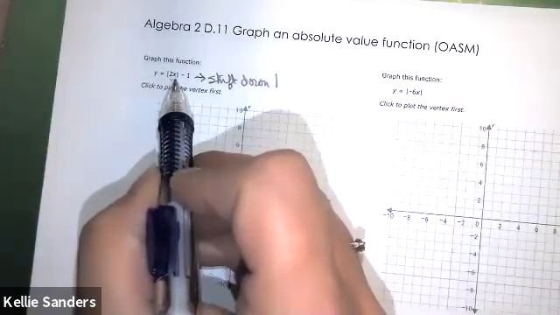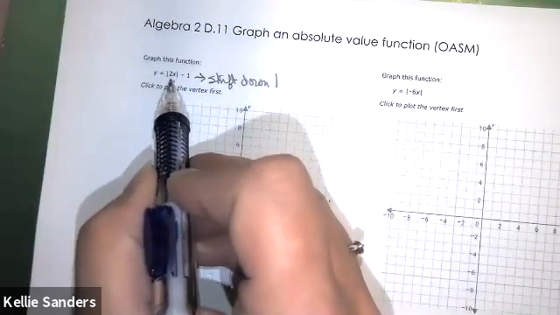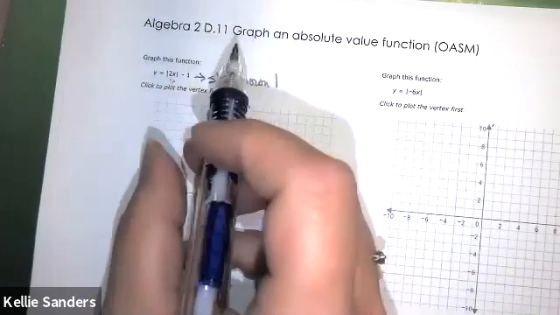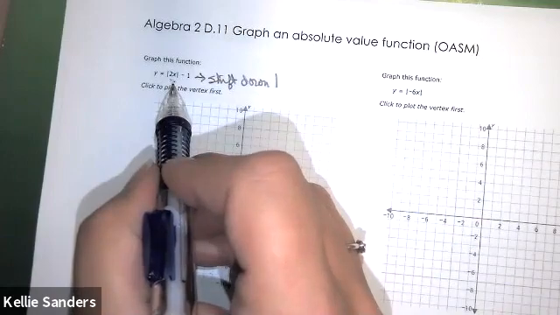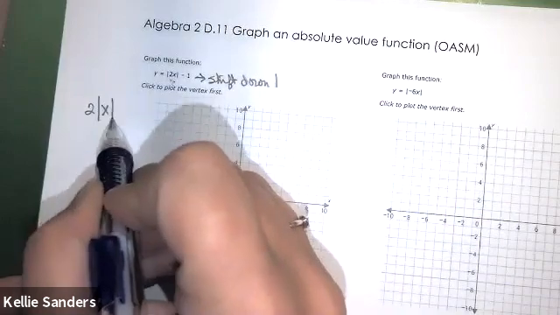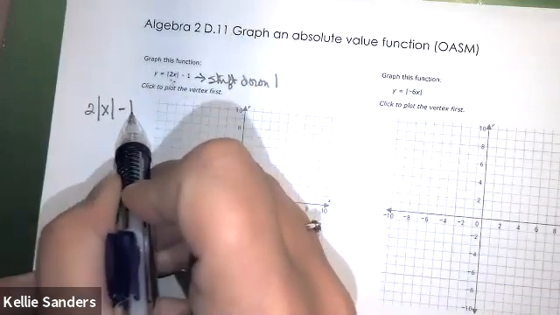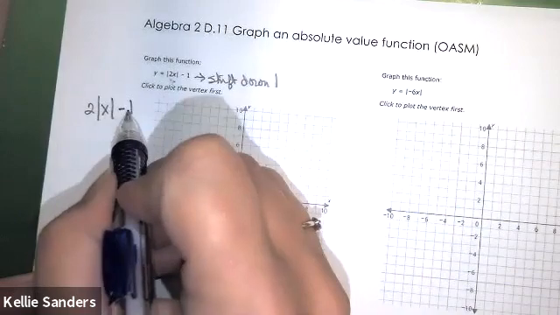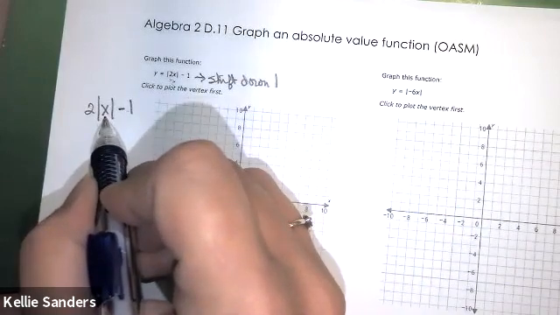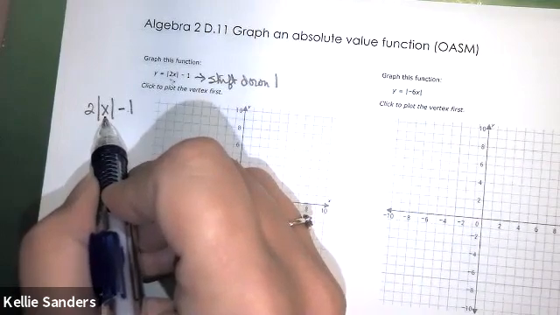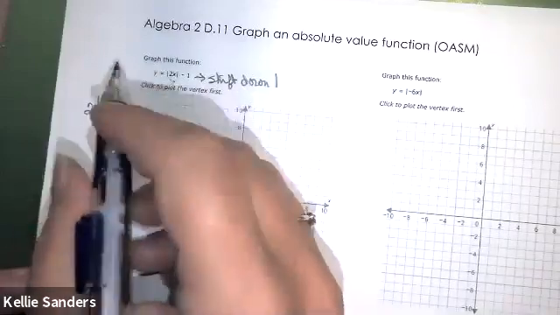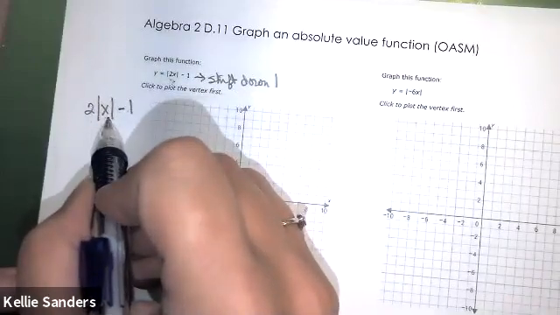There's not a plus 4 or minus 5 with it. So whenever you're multiplying, even if you get a negative number and you take the absolute value of it, it's still going to be positive. So what we could do, we could move that 2 to the outside and minus 1, which means we're still going to shift down 1. But because there's not anything on the inside, because we haven't had it yet, it'll make better sense whenever we get to this. We're not going to shift any to the left or right.